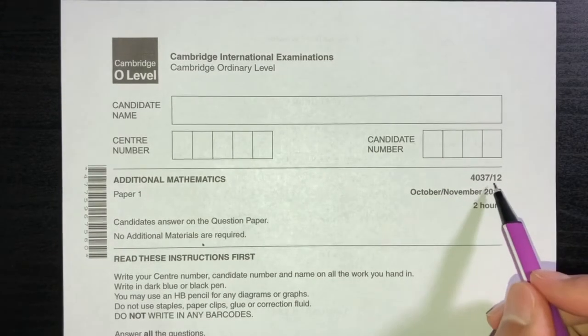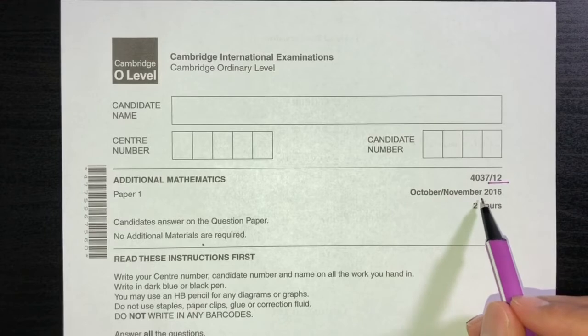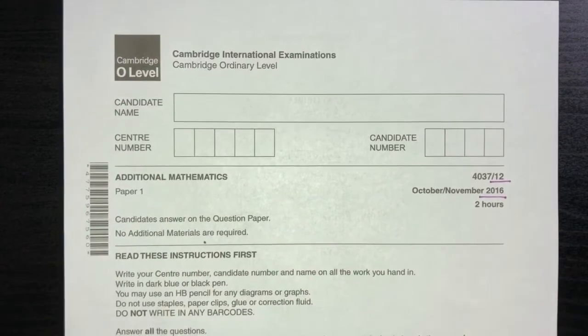This one is paper 1-2 of October-November 2016 for Add Math paper 1. So now let's move on to question number 1.